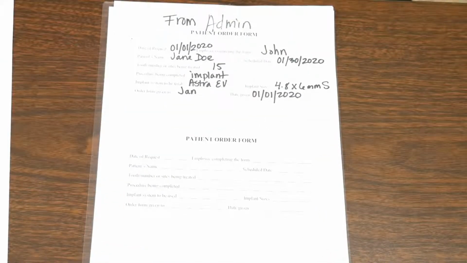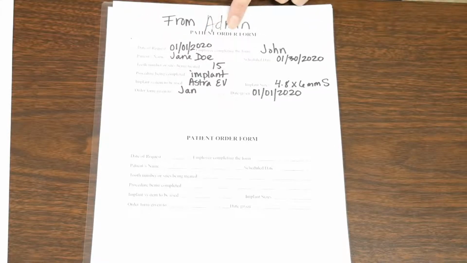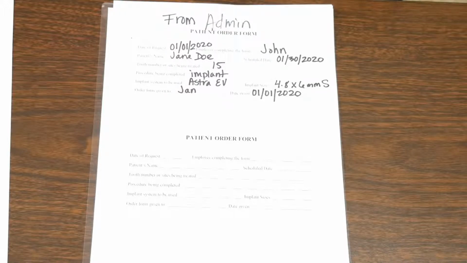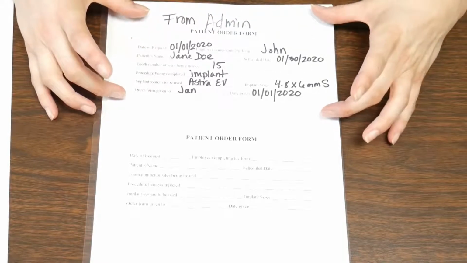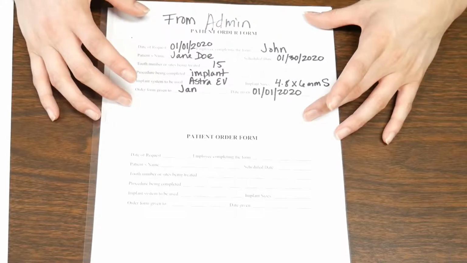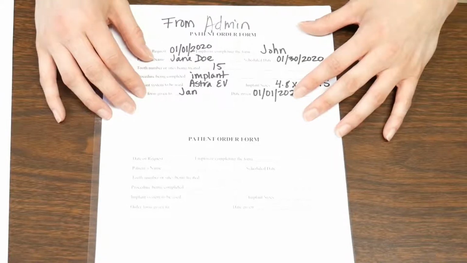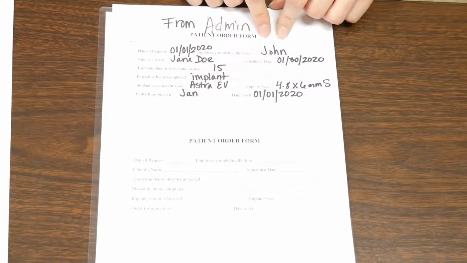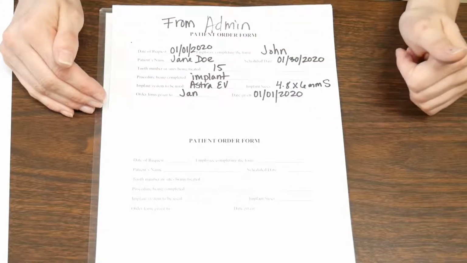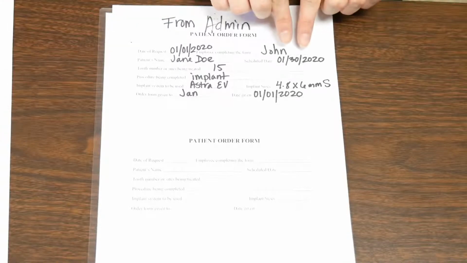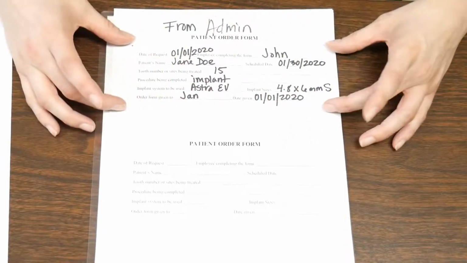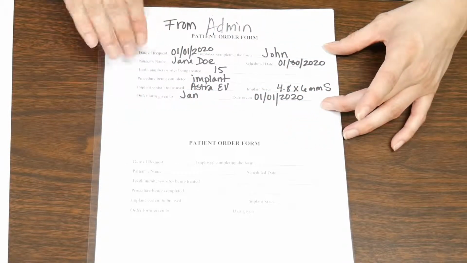The first form is an order form. This typically comes from admin. It usually comes from either someone who scheduled a patient for an impression up front, given the green light from an oral surgeon, or it is planning for a surgery we're doing here and we need to make sure we have all the parts. So typically date of request, they fill out who it's coming from, all the information needed so that we know who to address, say if the delivery of the package is not going to be upon the day that they were scheduled. So everything should be filled out in here, no blank spaces.